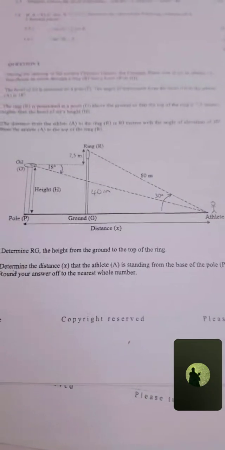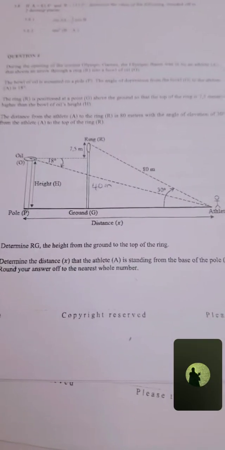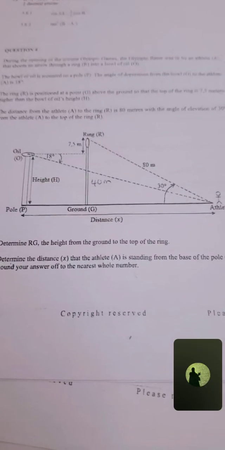But then I ask the question again: what is that going to help you with? You have this 18, which is for this triangle. So now we can calculate the distance x using cos. Cos 18 for triangle OPA.